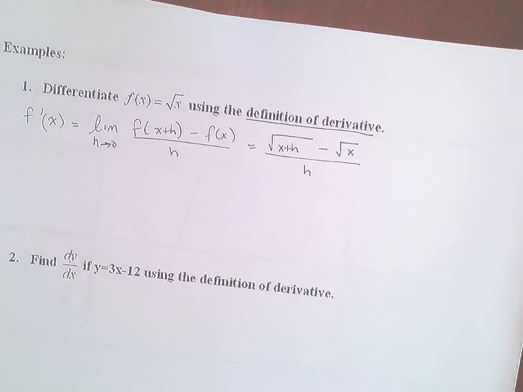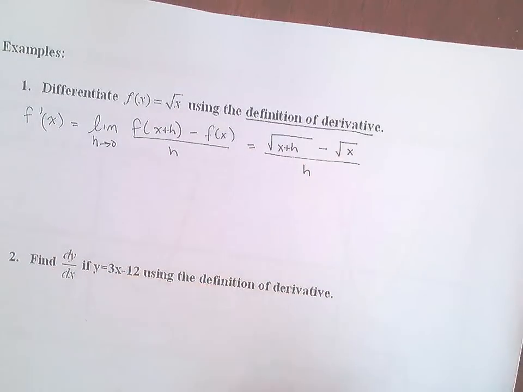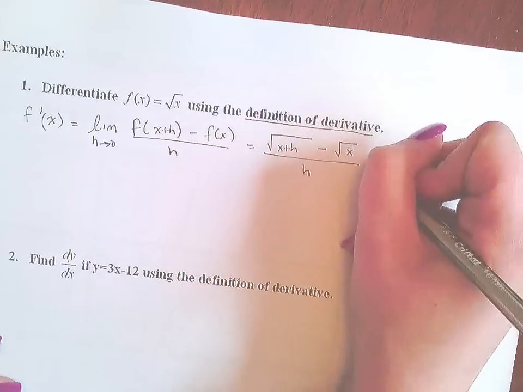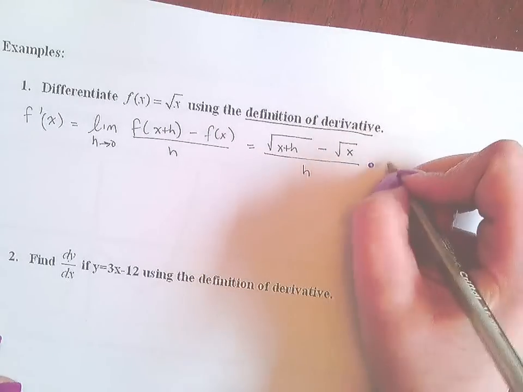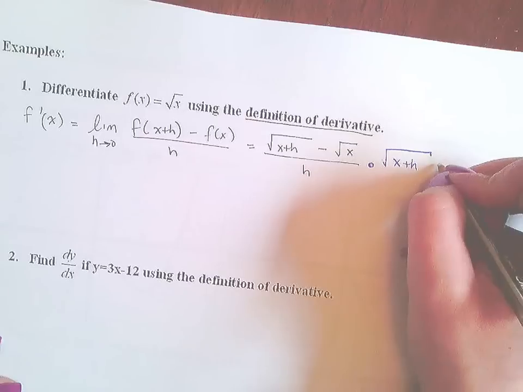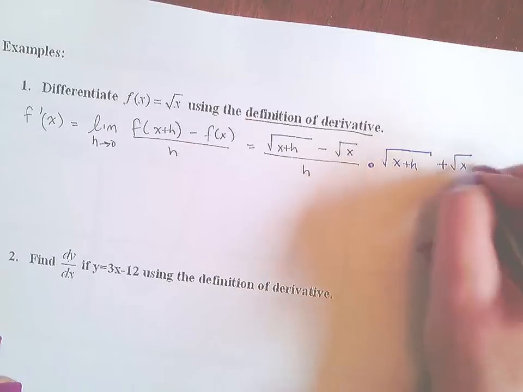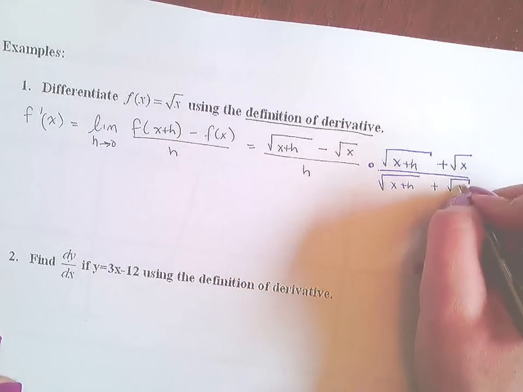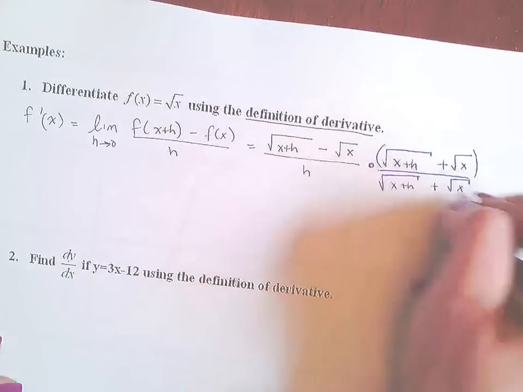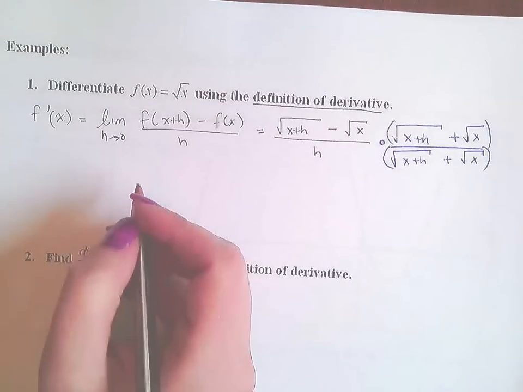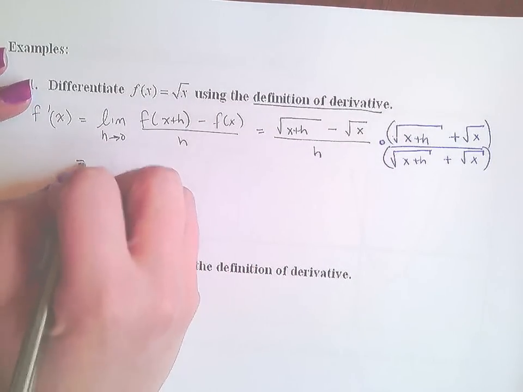Now this is something that you have to keep in mind, because looking at this you cannot simplify that any further. But if you remember, if you have two radicals, how can we get rid of them? What can we try to do and see if it works? Is we can multiply by the conjugate. So we multiply by square root of x plus h plus square root of x over square root of x plus h plus square root of x. All right, so I'm going to bring this over here. I'm going to keep going.